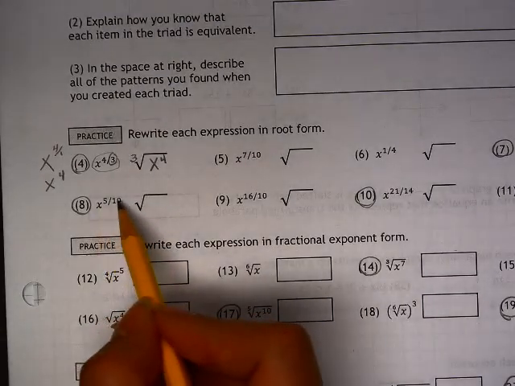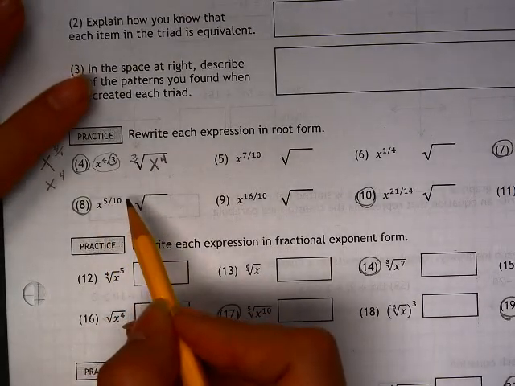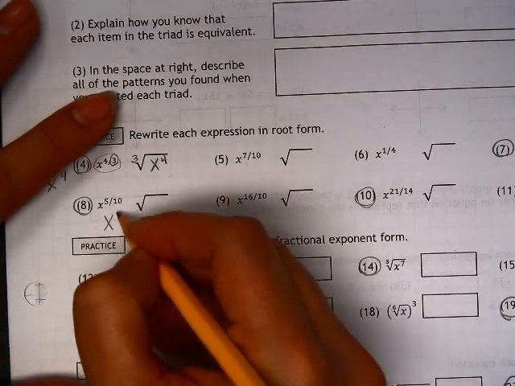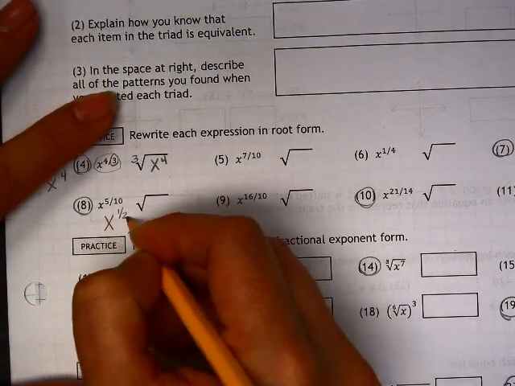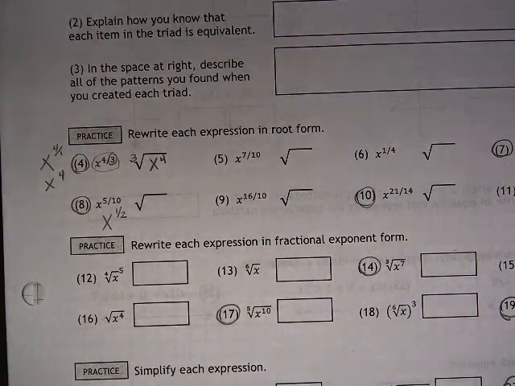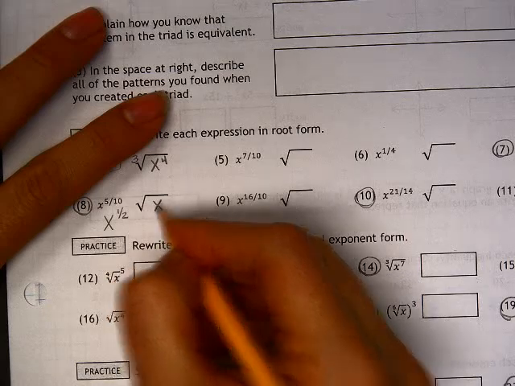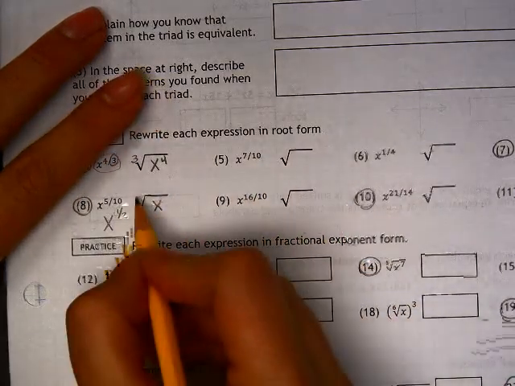Now, for this one here, fractions, you always want to reduce fractions. There's very few times where you don't. So the reality is that this is really equal to x to the 1/2. And so it's really just plain old x underneath, because that's just to the first power, and it's a square root.